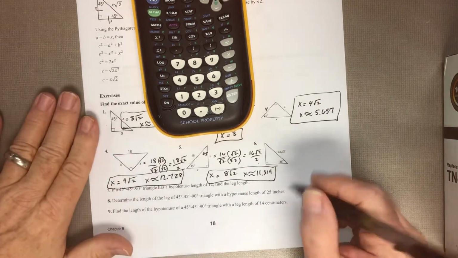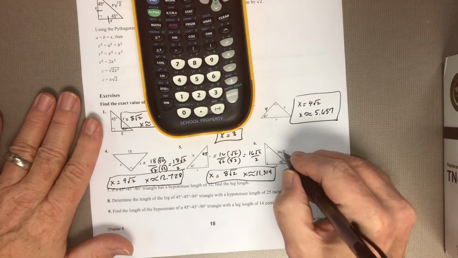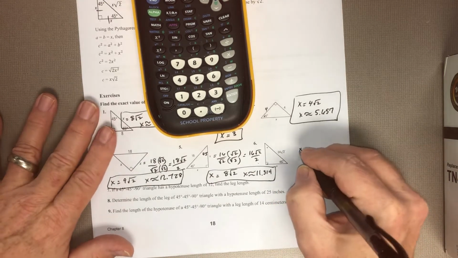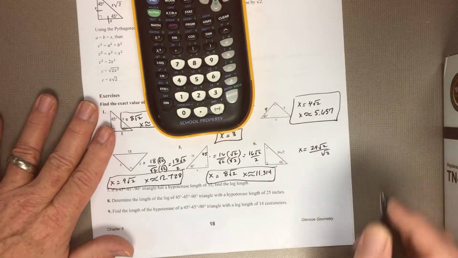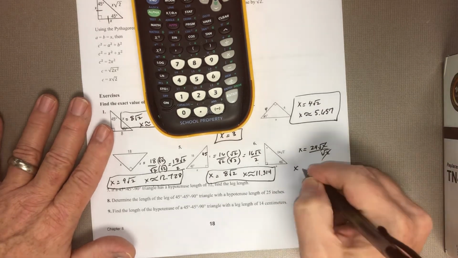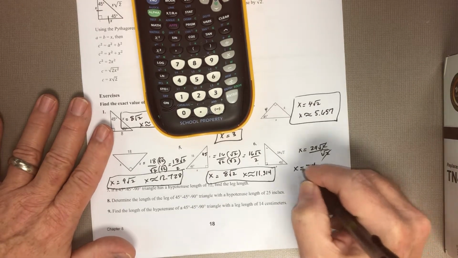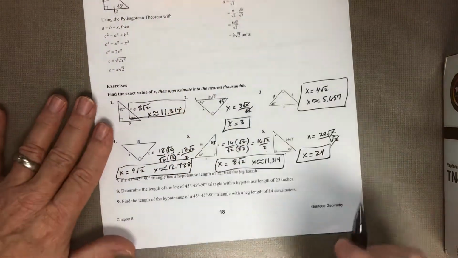And number 6, it's a 45-45 right triangle. We know the hypotenuse length. We're looking for the leg length. Well, if you know the hypotenuse length, you have to divide by the square root of 2. And when you do, those square roots of 2's cancel, and x is exactly equal to 24. And once again, anytime it's an integer, you do not need to approximate it.